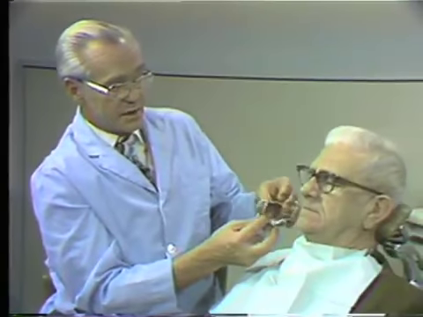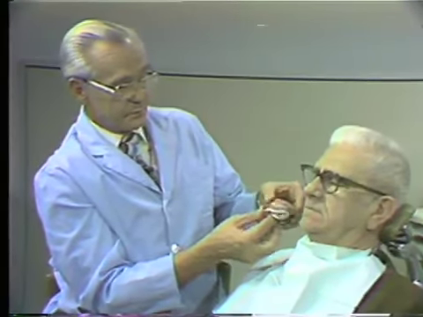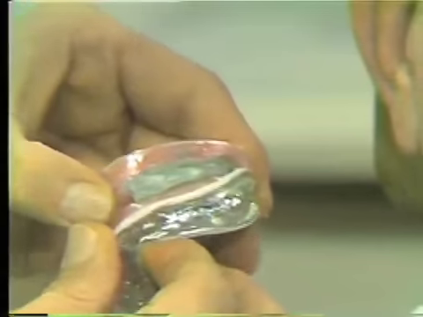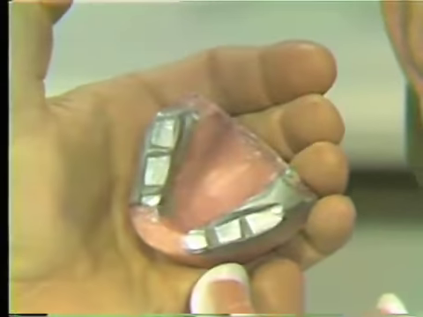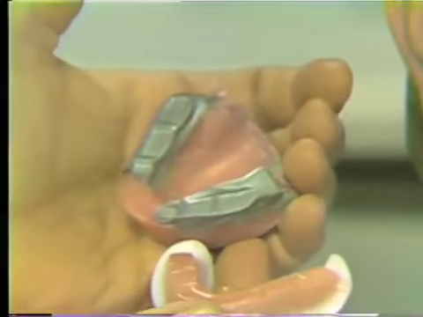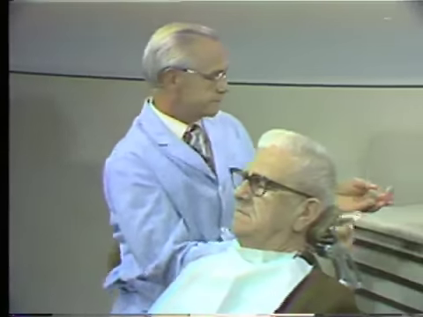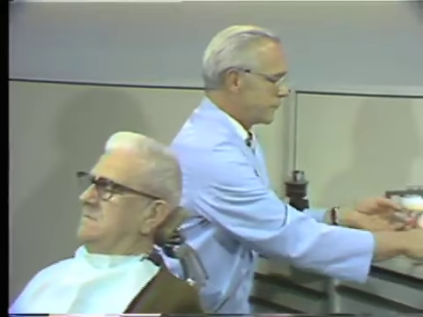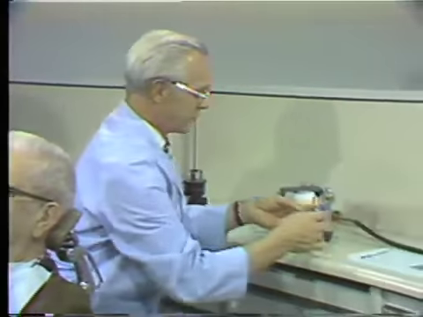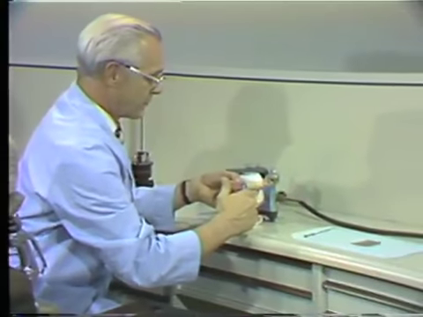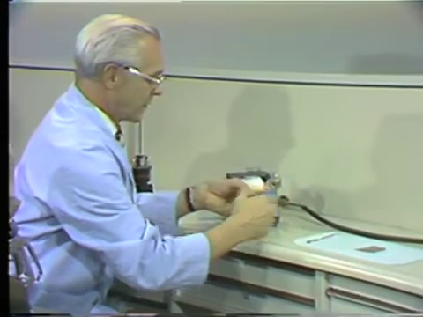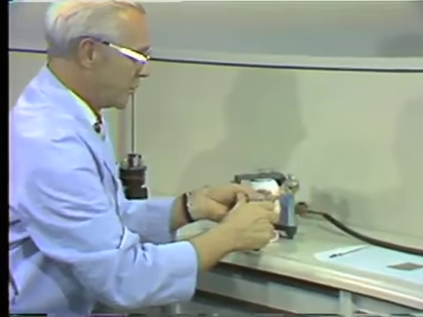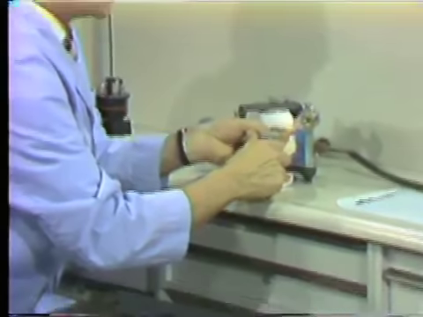We now have excess, and we will separate. Now we'll go back to the laboratory bench and cut off the excess, both buccal and lingual.